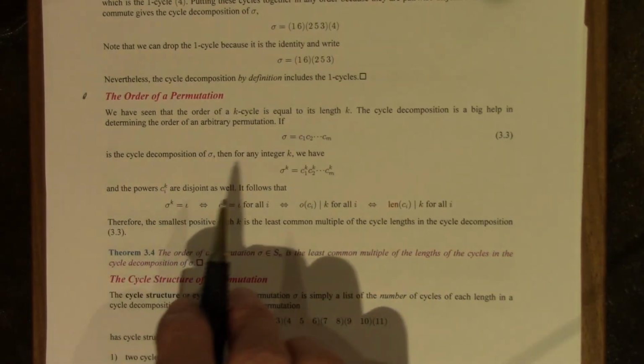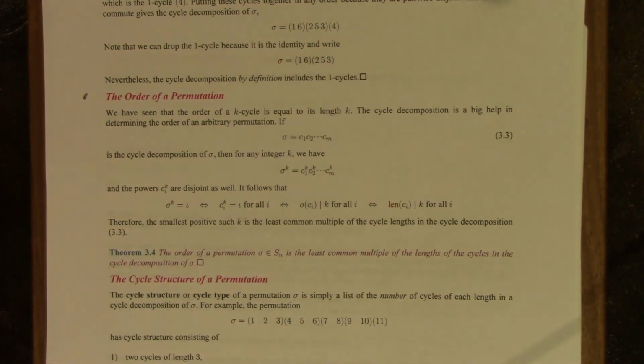Now let's talk about the order of an arbitrary permutation. We've already mentioned, I left for you to prove, that the order of a k-cycle is equal to its length, k. Well, the cycle decomposition is going to be a big help in determining the order of an arbitrary permutation.